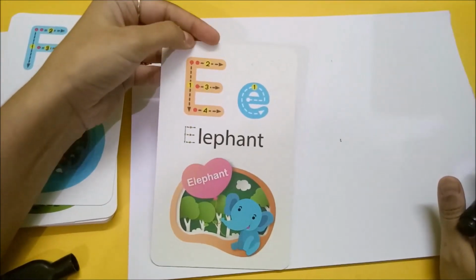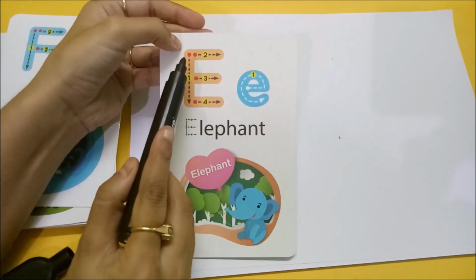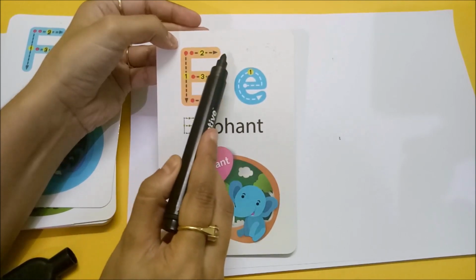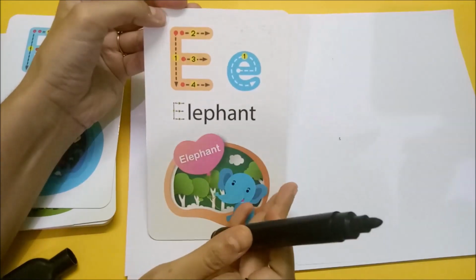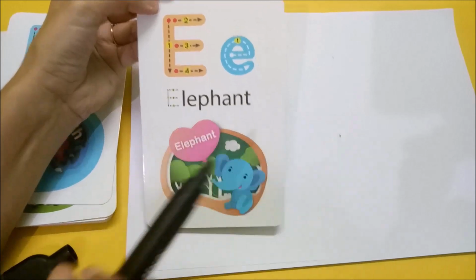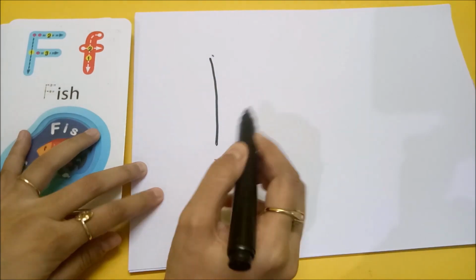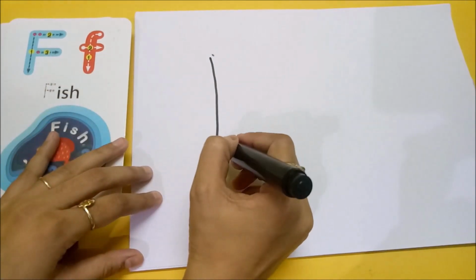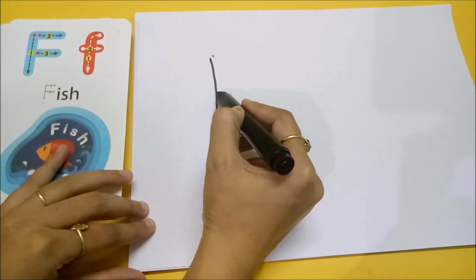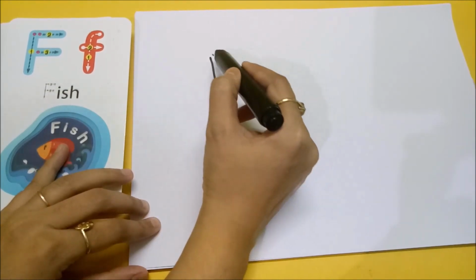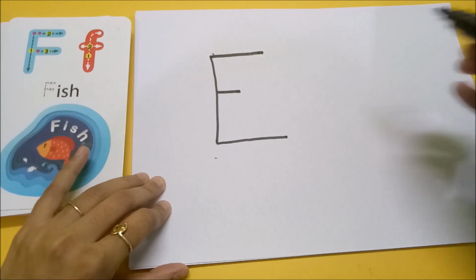Letter E. Let's write letter E. A standing line and a sleeping line and a small sleeping line and again a sleeping line makes letter E. Let's write letter E. A standing line, a sleeping line, a small sleeping line in the center and a sleeping line on the upper makes letter E.